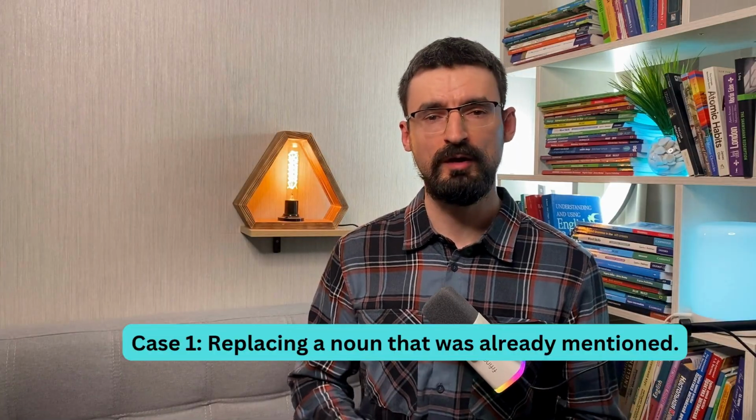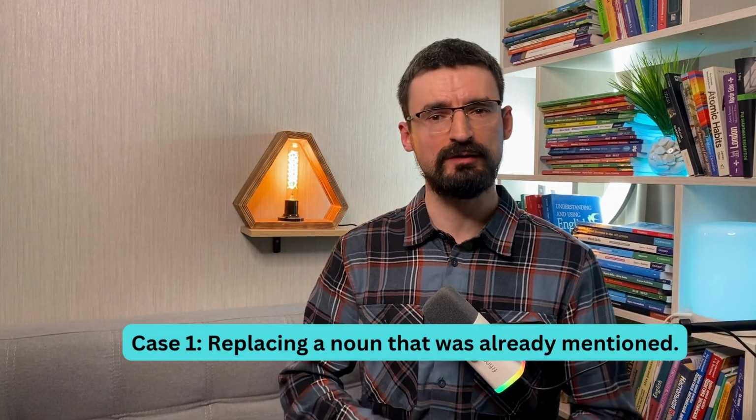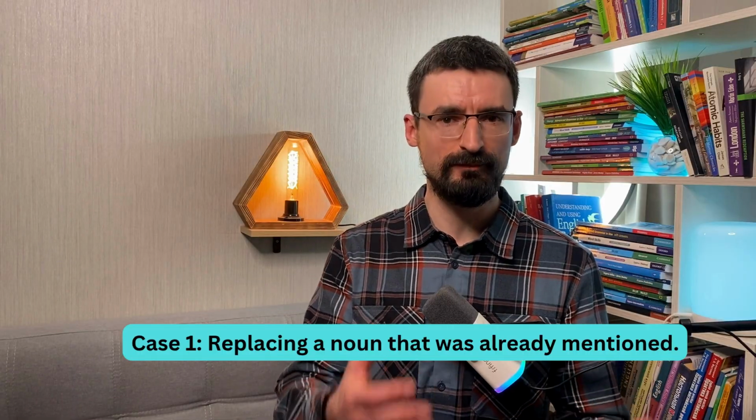Now let's talk about it. We use it when the thing is already known. We use it to replace a noun that was already mentioned. This is the most common use.